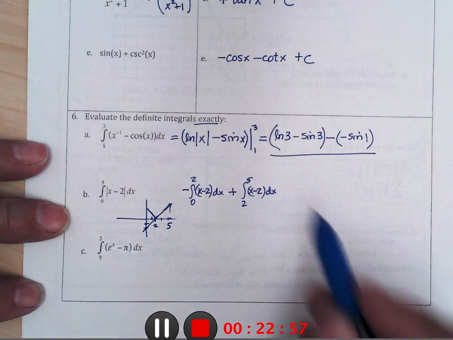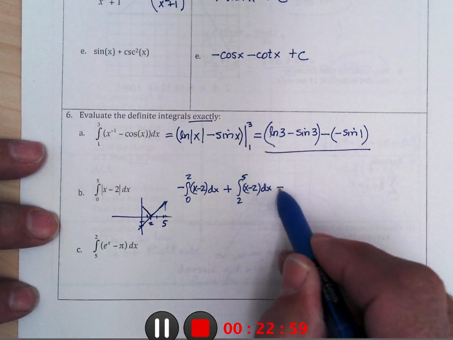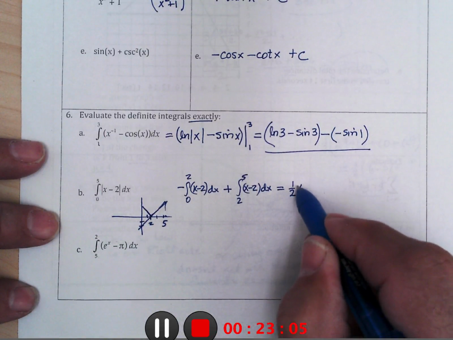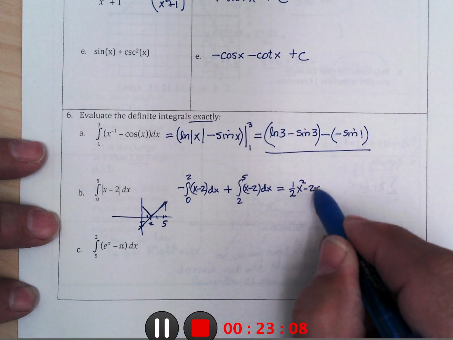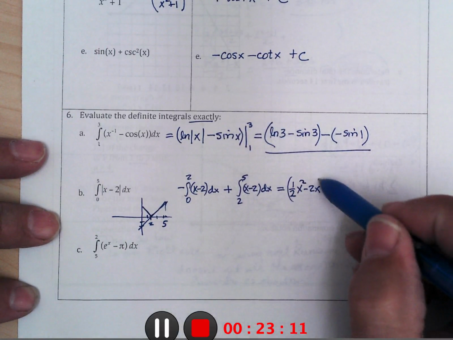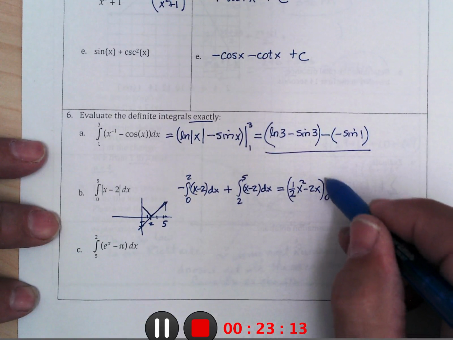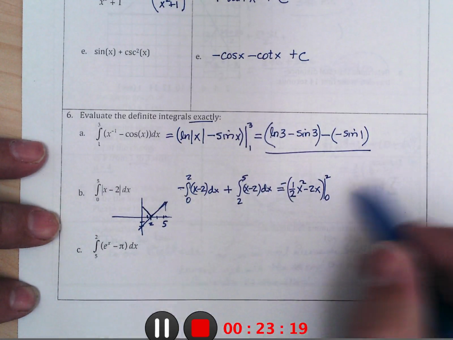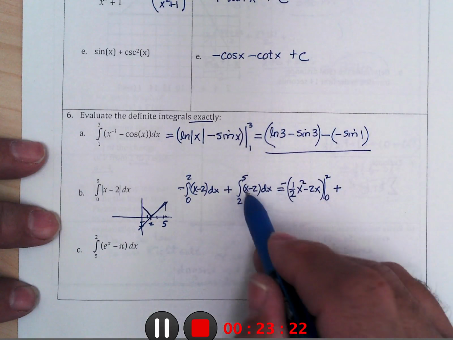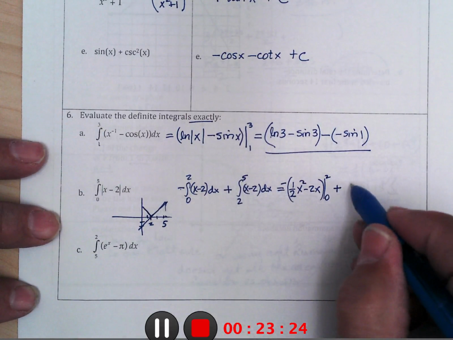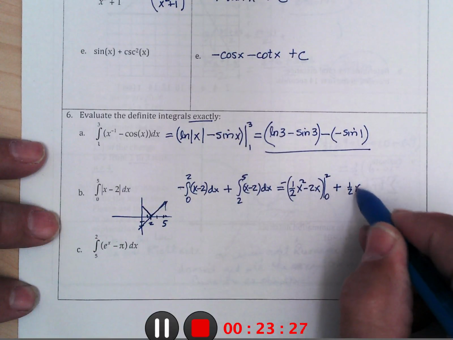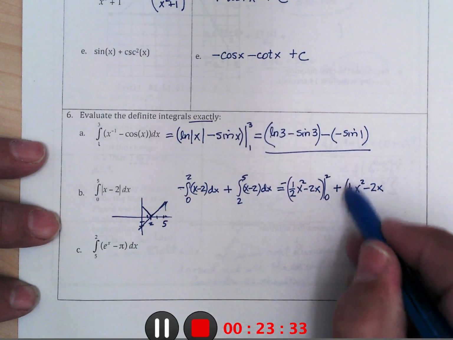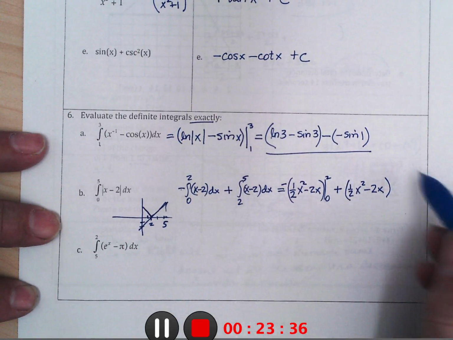Now, the antiderivative of x minus 2 is 1/2 x squared minus 2x. We're going to evaluate that from 0 to 2, and we're going to take the negative of it. And then we're going to add to that, the antiderivative of x minus 2, which is 1/2 x squared minus 2x. We're not going to change the sign on that from 2 to 5.